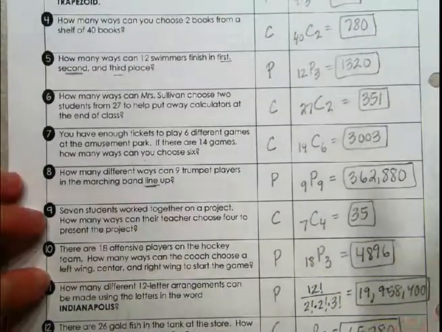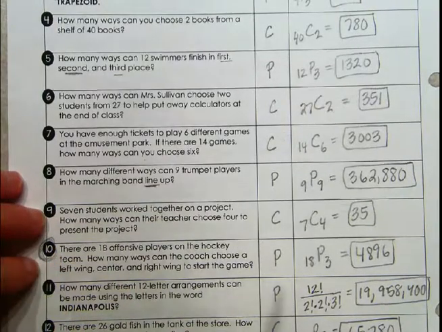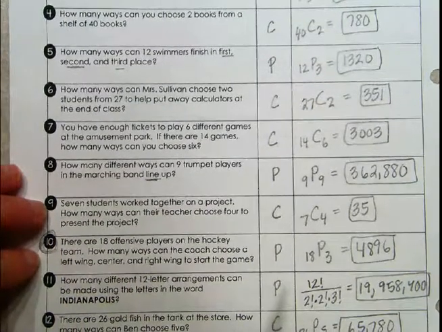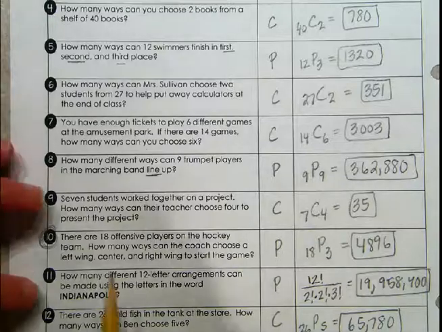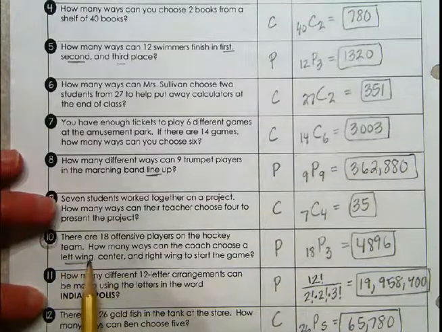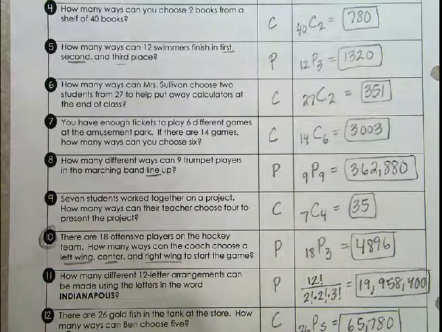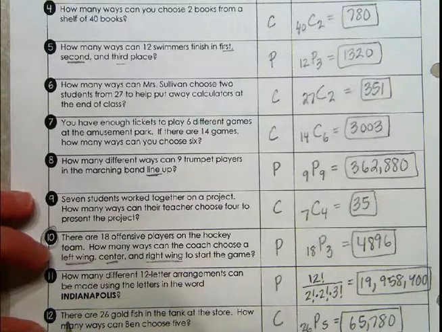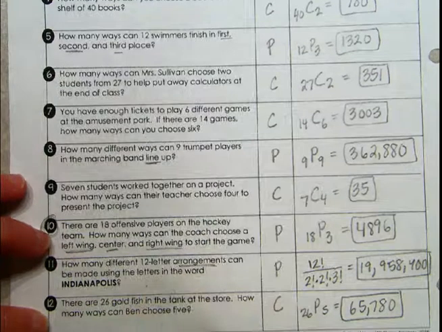Number 10. This one actually a lot of people had issues with. But I think it's more of the people that probably don't know anything about hockey, potentially. I mean, I don't know anything about hockey either. But you see how they've got the different positions, left wing, center, and right wing. So if you've got 3 different positions, it depends on who plays that. It's important. You want to pick the right person for the job there. So that is permutation. And then here we're arranging the letters in the word again, so it's permutation.